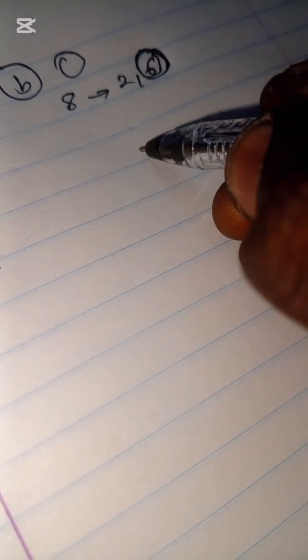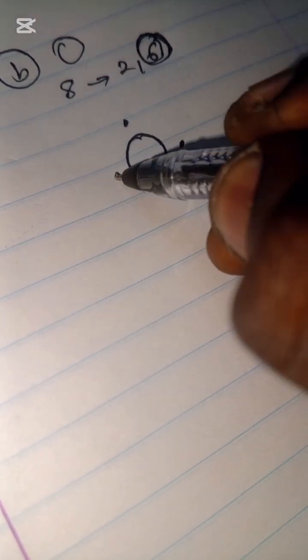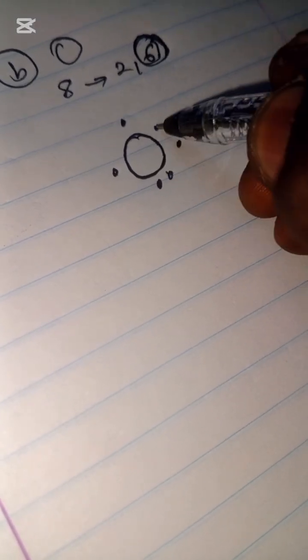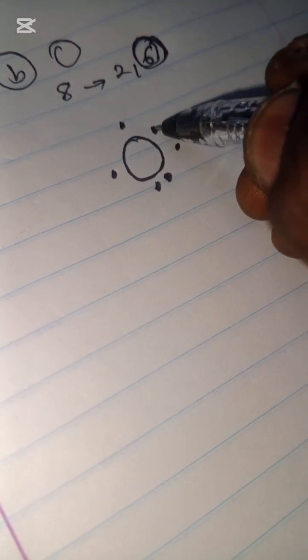So this is how you write the Lewis structure of oxygen. Oxygen has 6 valence electrons, right? So you have O for oxygen, then 6 valence electrons: 1, 2, 3, 4, 5, 6. The dots' position does not really matter. Just make sure it is 6 dots. You can try other elements too: just put the number of valence electrons around the element. That's it.